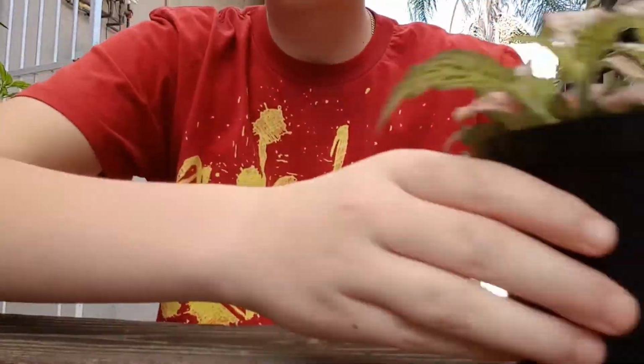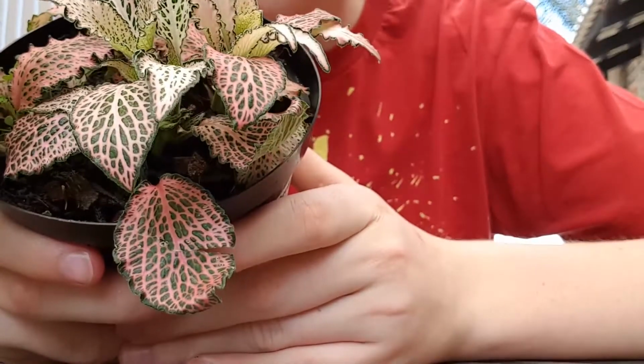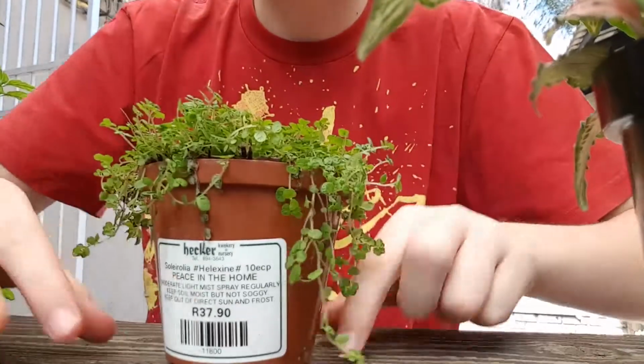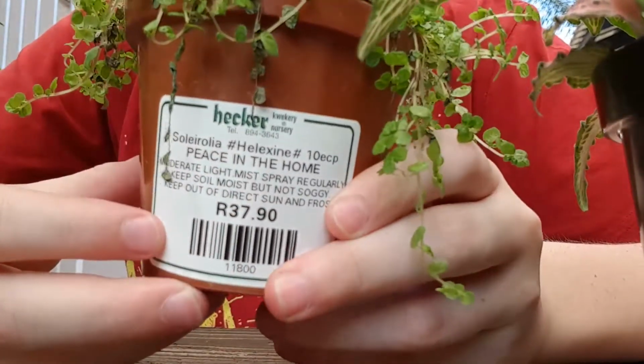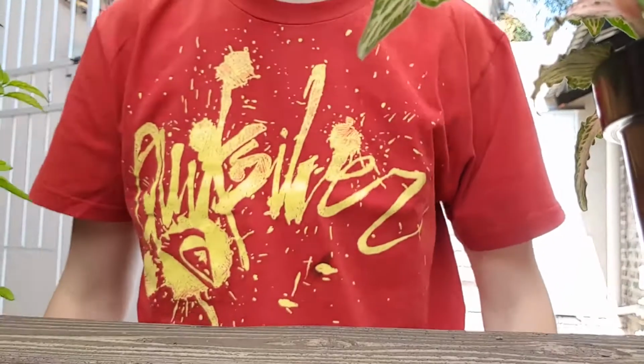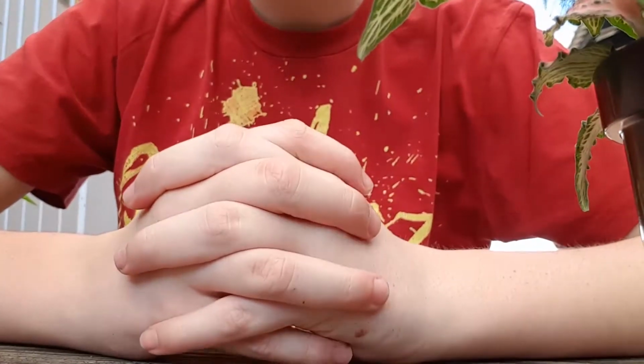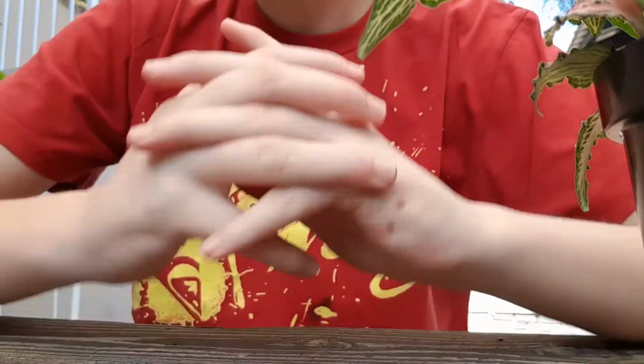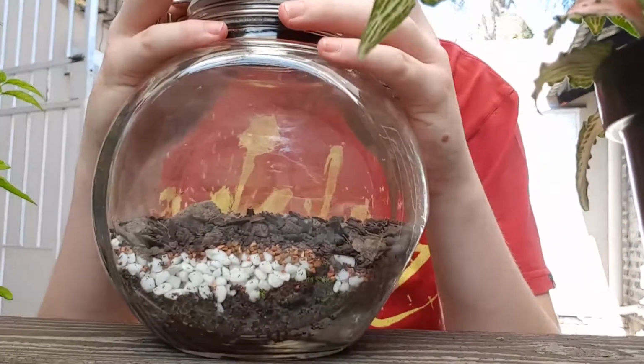Then I wanted to not only have a bush, so I got myself a sort of fern type creeper. So similar instructions to this one, which is just to keep them moist and, you know, in kind of dry soil. But here's the terrarium.